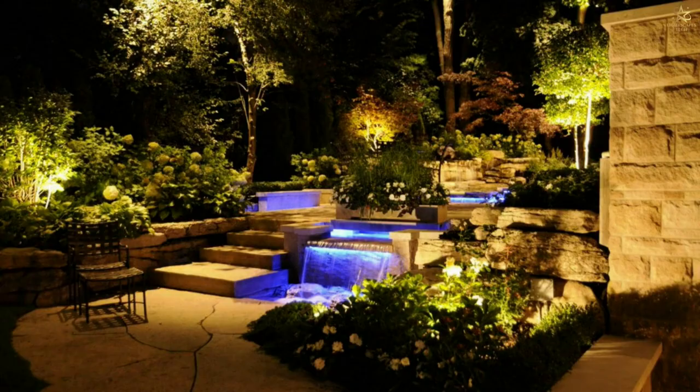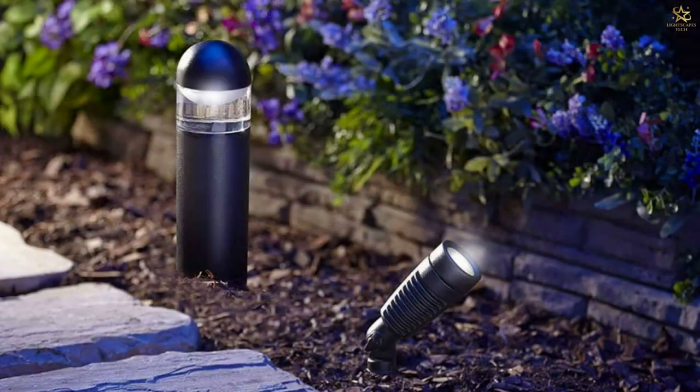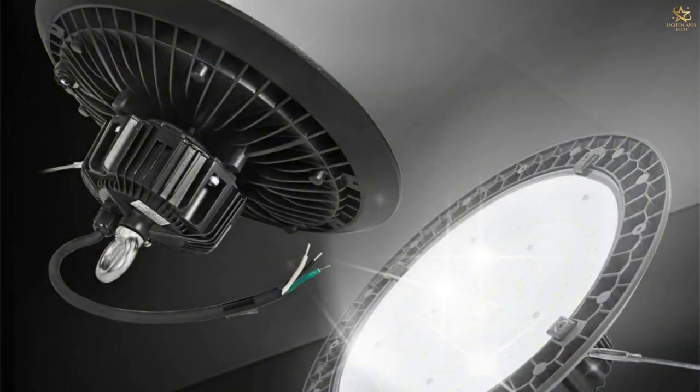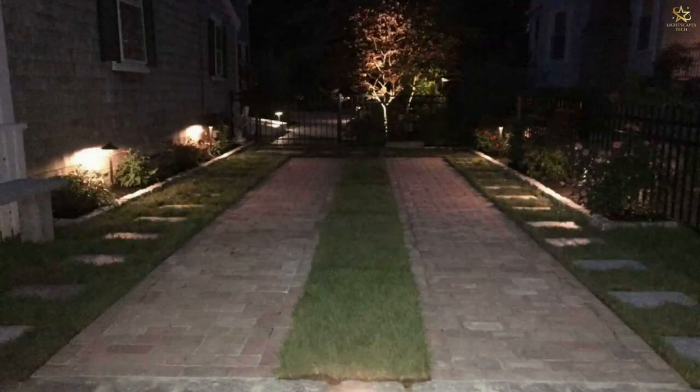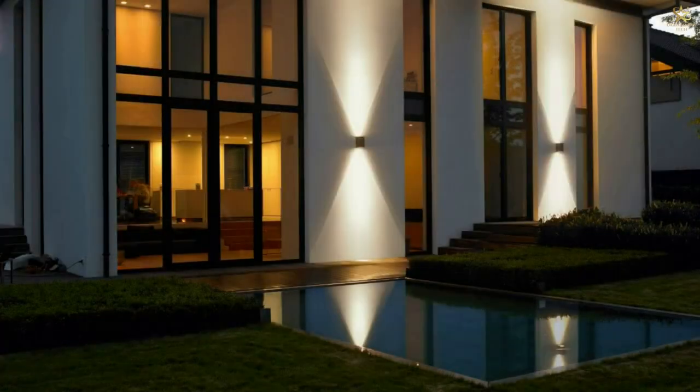When designing your landscape lighting, don't forget about the practicalities. Choose LED fixtures, which are energy efficient and have a long lifespan. They also offer various color temperatures to suit your desired ambience. Consider your neighbors and the environment by minimizing light pollution. Use shielded fixtures to direct light where it's needed and avoid contributing to light pollution.